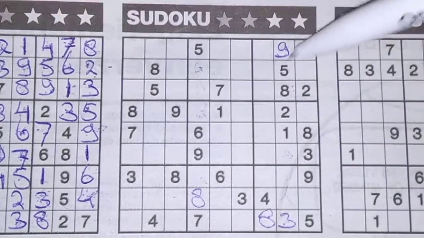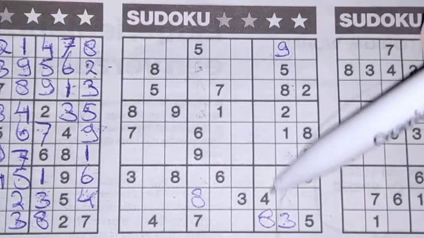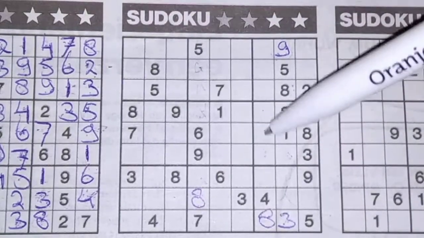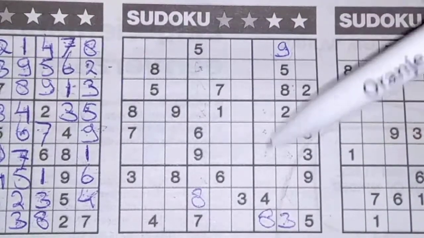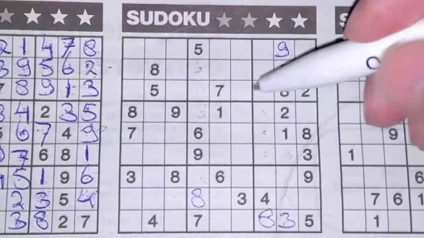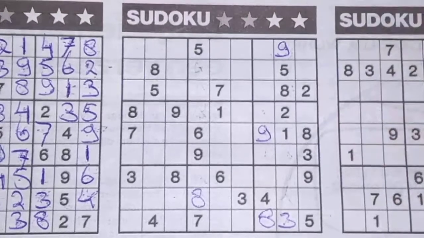9 in this column, 9 in the column next. So in that column, the only 3 places for the 9 should be here, here, or there. But I see here 9, no 9 there. Here 9, no 9 there. Only place for the 9 should be here.